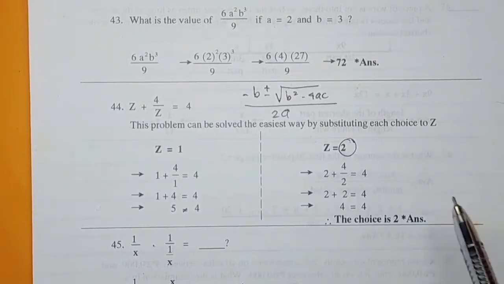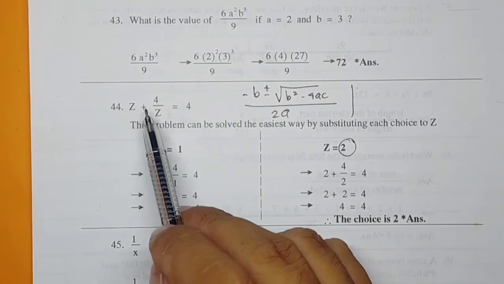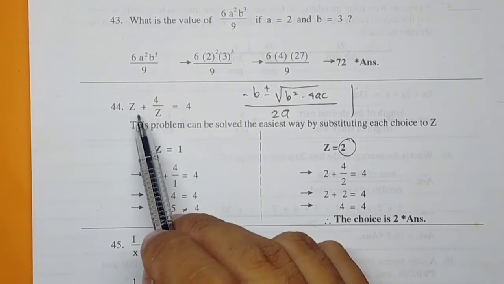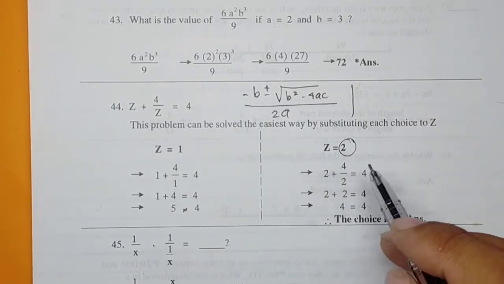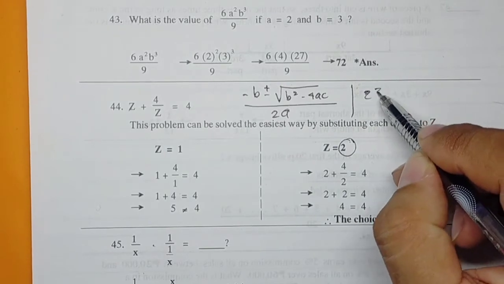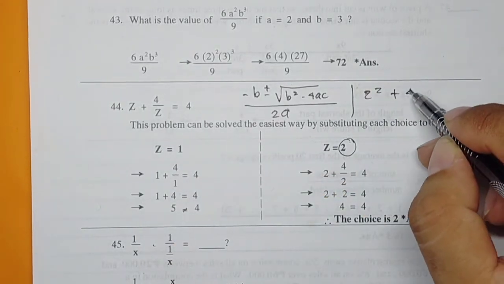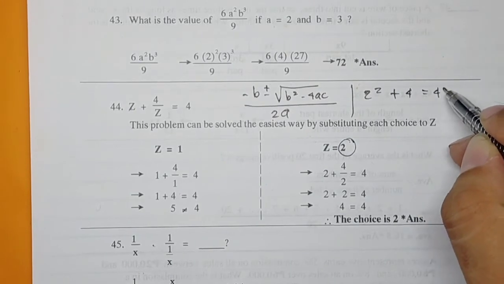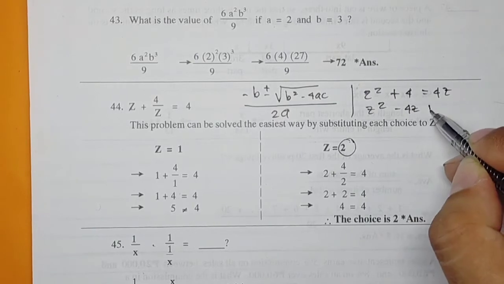Okay, so now how to compute for this? So you simplify this to the quadratic formula. So you multiply both sides by z. Okay, so z times z, that will become z squared, plus 4 over z times z, that will become 4, is equal to 4z. So the result will be z squared minus 4z plus 4.